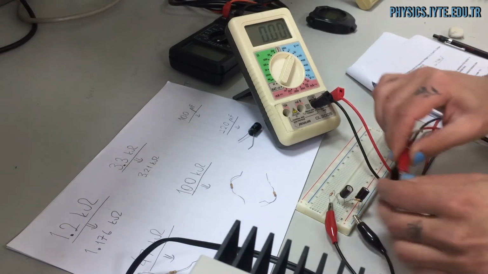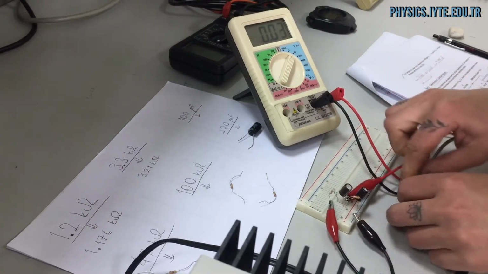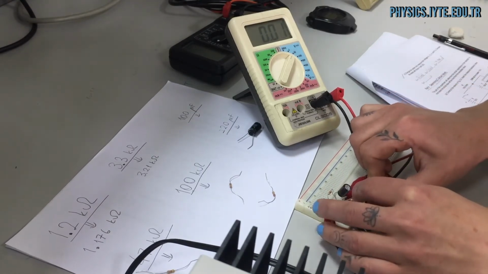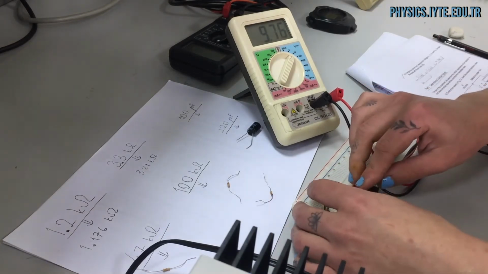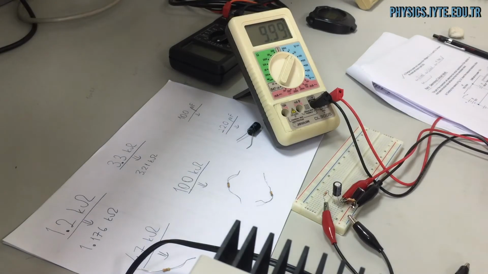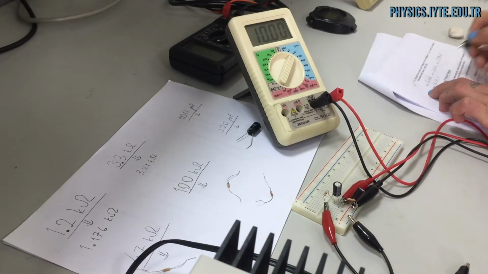And as the last voltage value, V4, we can write 10 volts.